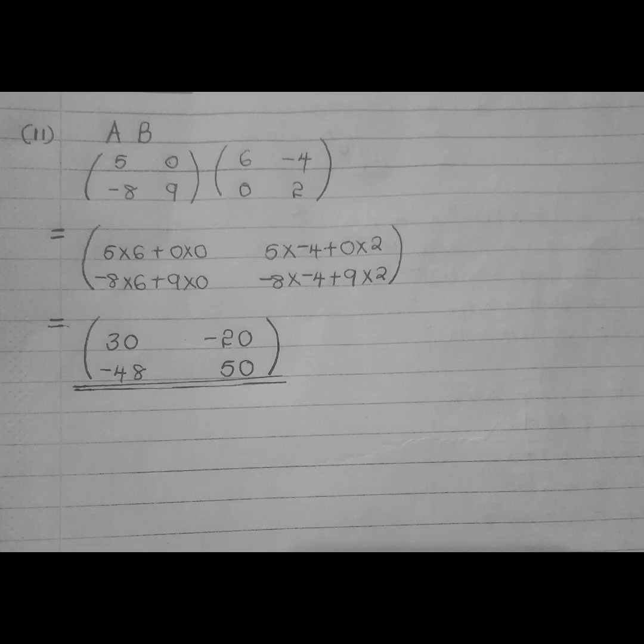And then the second question, it was requiring us to multiply matrix A and matrix B. So we say 5 minus 8, 0, 9 times 6, 0 minus 4, 2. So when we are multiplying matrices, we are going to say row times column in the second matrix. So it is 5 times 6 plus 0 times 0. We move on, we say the first row times the second column. So we say 5 times minus 4 plus 0 times 2.